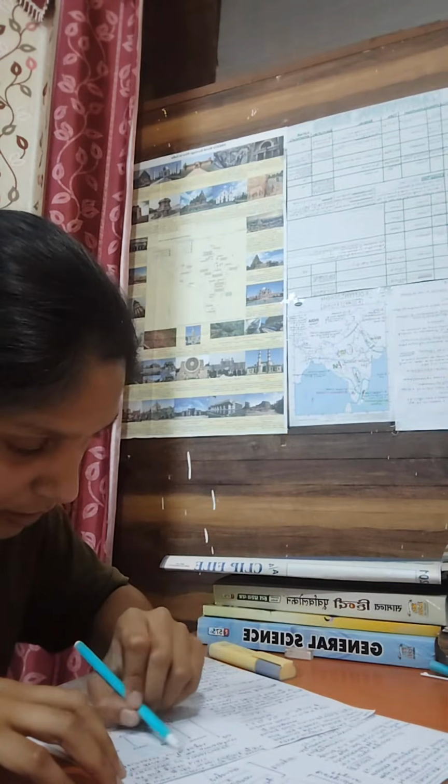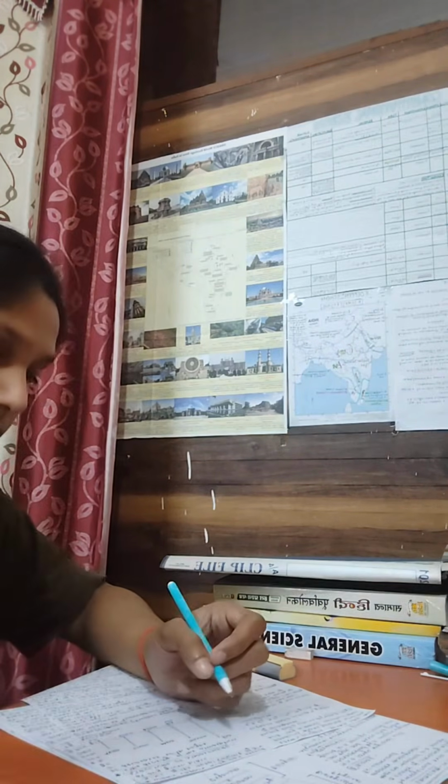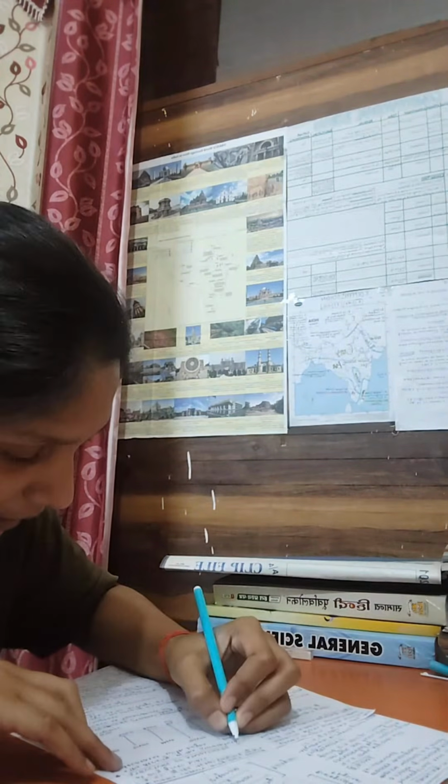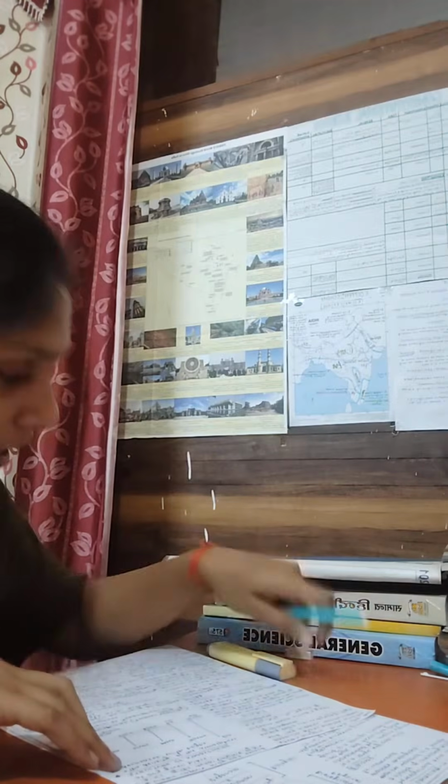Structure of atmosphere: the density of the atmosphere decreases with height.